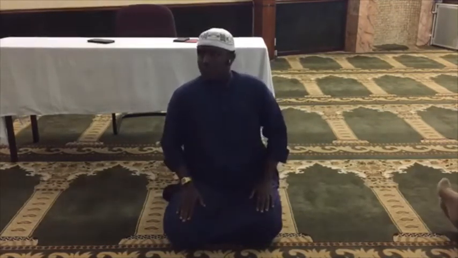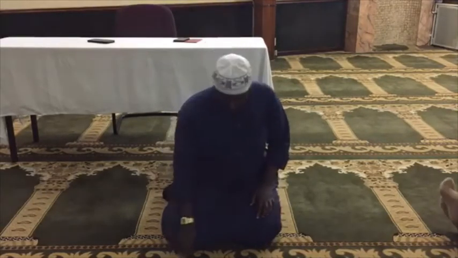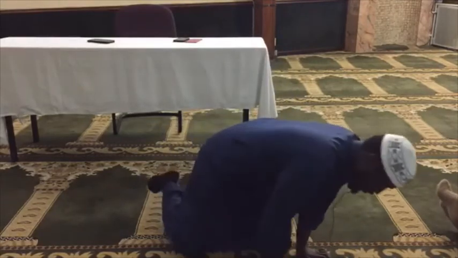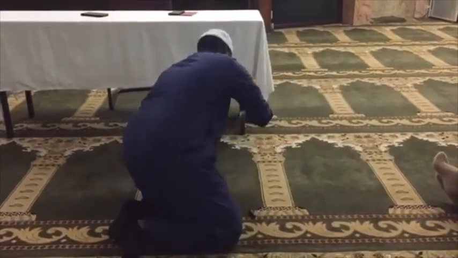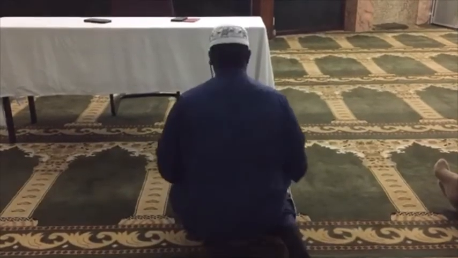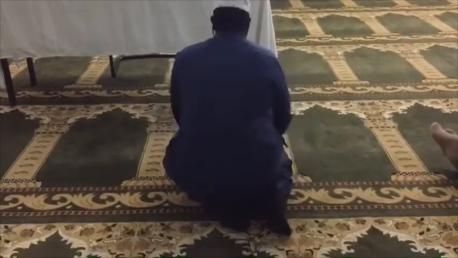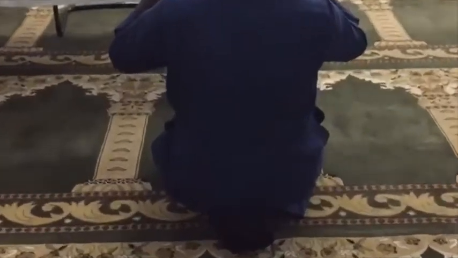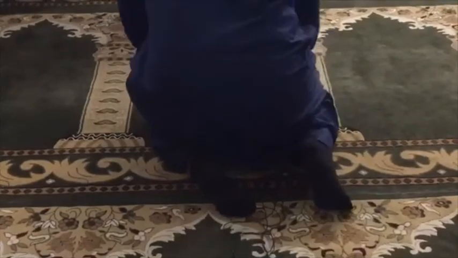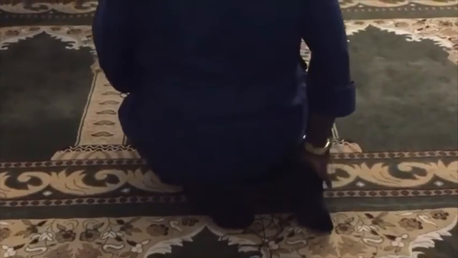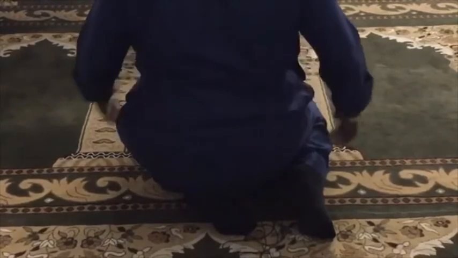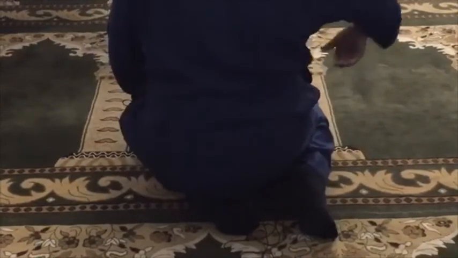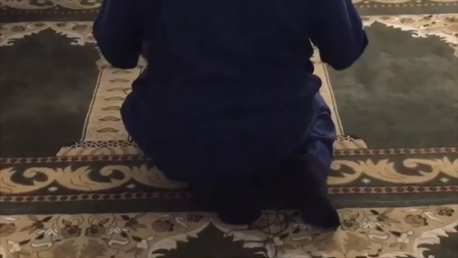Then we come back to sitting, the first sit from your sujood. Now here's the point. When you come back, I'm going to face back to you guys. Your feet have to be in this form. This form is not accepted. This form is accepted, where one foot is laid flat and the other is turned up. I don't know how to say it in English.